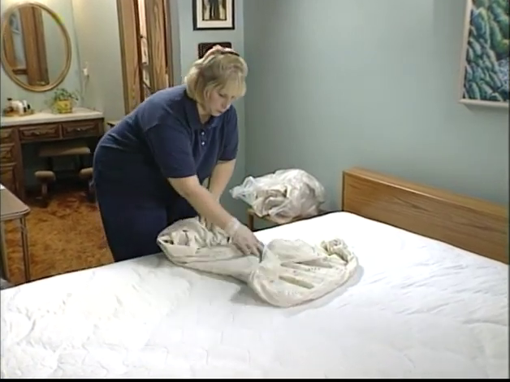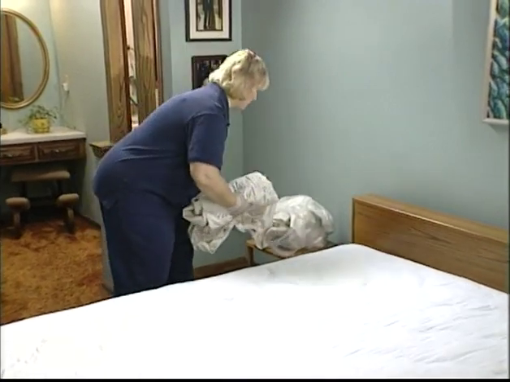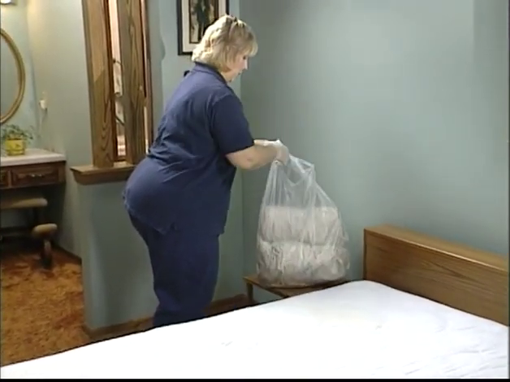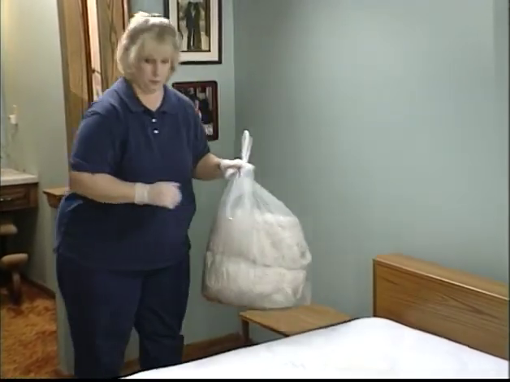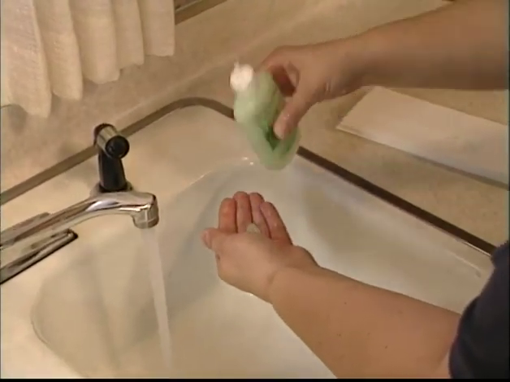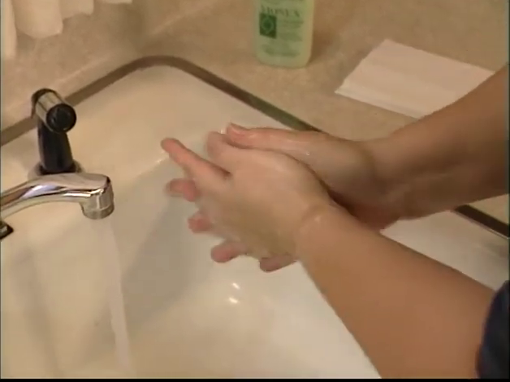She puts the dirty linens in a separate plastic bag to prevent leakage or soak-through, closing it securely. Never mix these linens with the family laundry. Never put linens or the plastic container on the floor. Robin removes her gloves and washes her hands before putting clean linens on the bed.